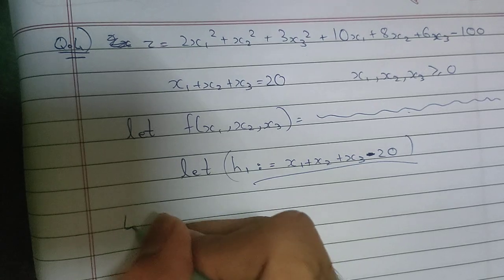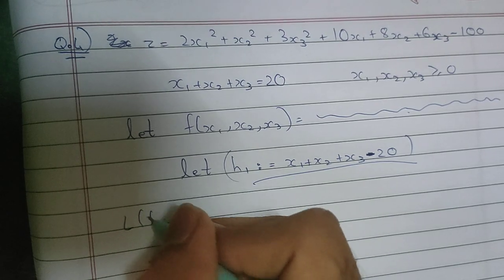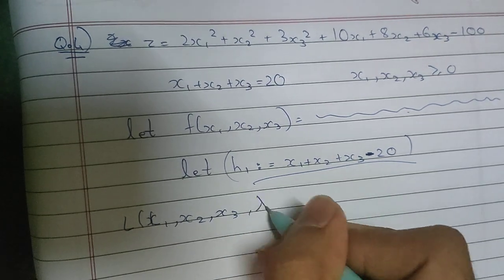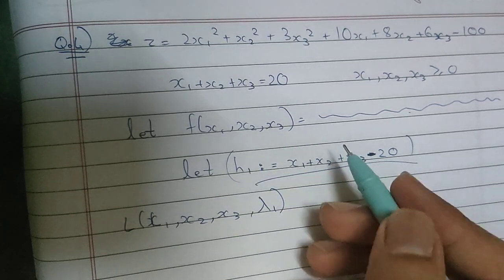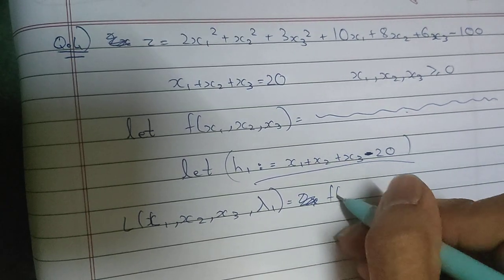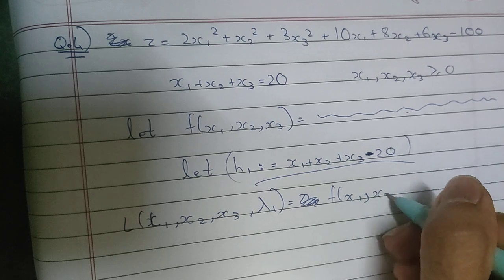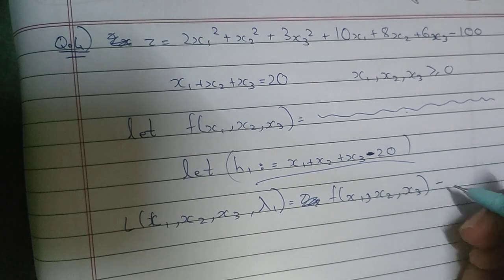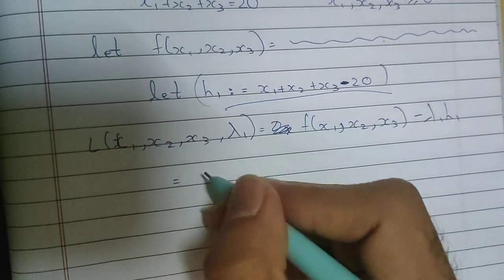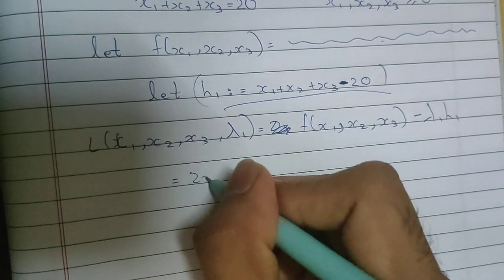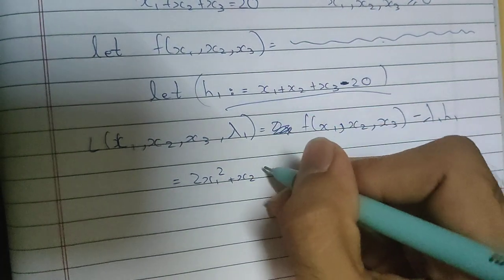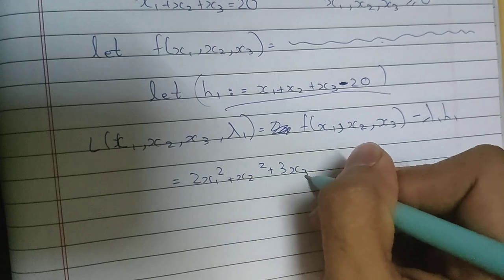And now we define our Lagrangian function. Our Lagrangian function will have x1, x2, x3 along with one Lagrangian multiplier for a constraint. So we get the Lagrangian function as f of x1, x2, x3 minus lambda 1 h1, which gives us basically this. Now we just copy paste this, and this are the same thing only. So just jotting that down.